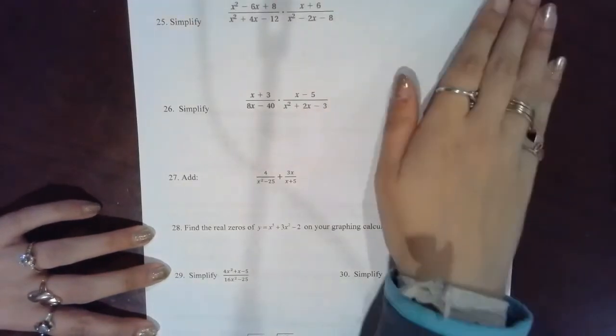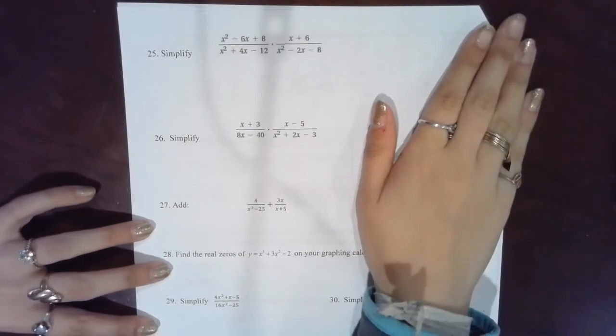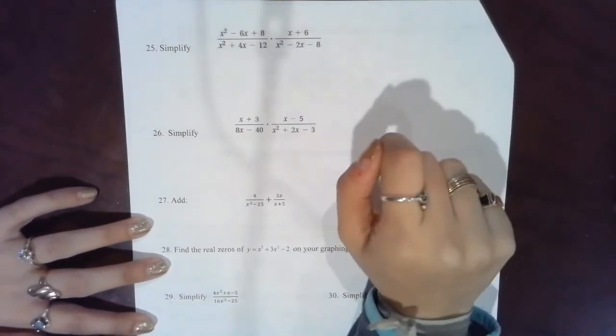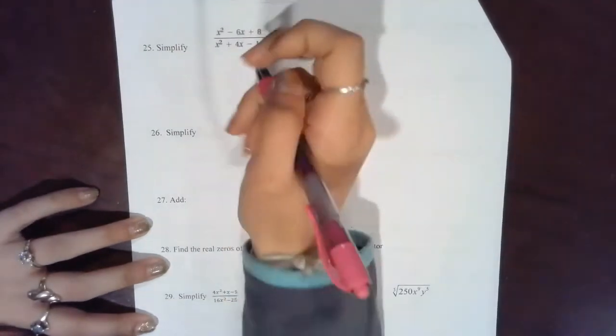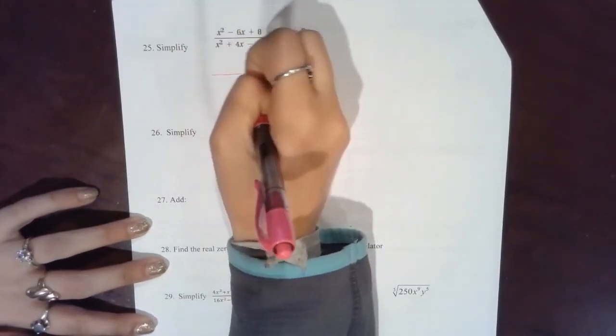Alright guys, welcome to page 6 of 8. We're almost done. Let's go ahead and start with number 25. So we are multiplying rational expressions. First thing is factor everything that you possibly can. So I'm going to go ahead and try and factor.